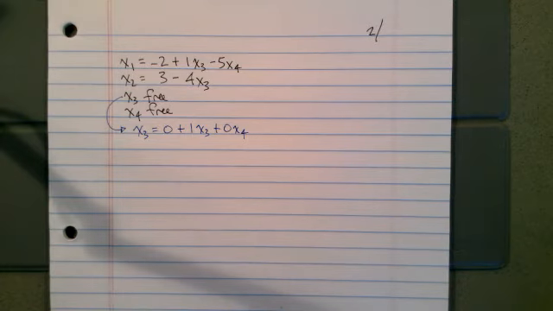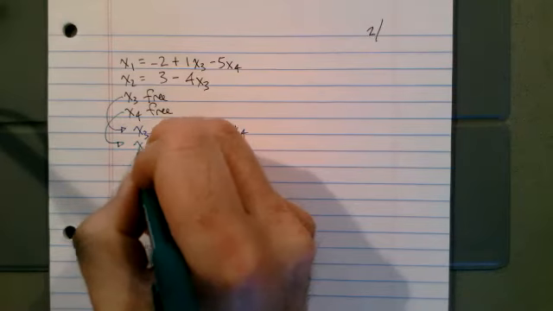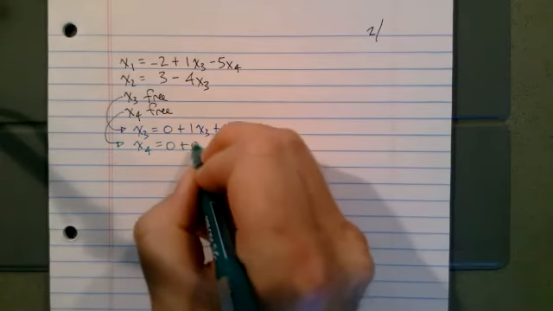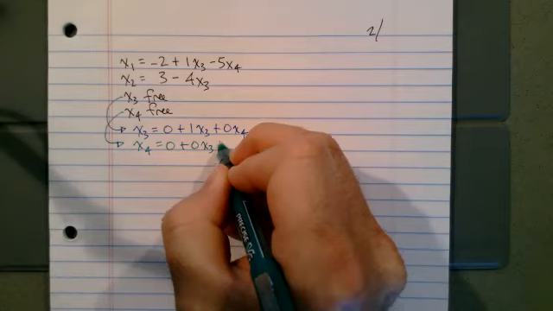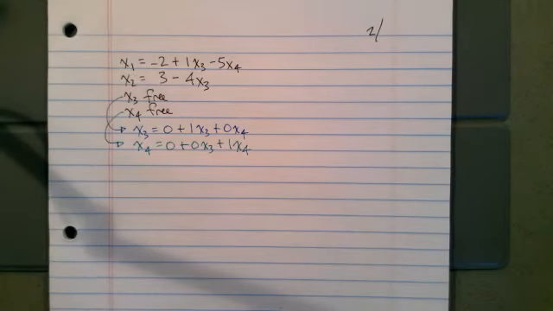And then here we also have an x4. So x4 is going to be 0, there's no constant, has nothing to do with x3, and has 1 to do with x4, because x4 is just equal to x4.